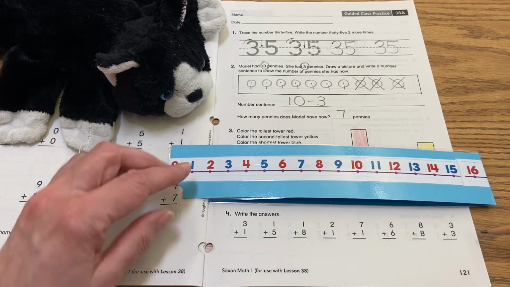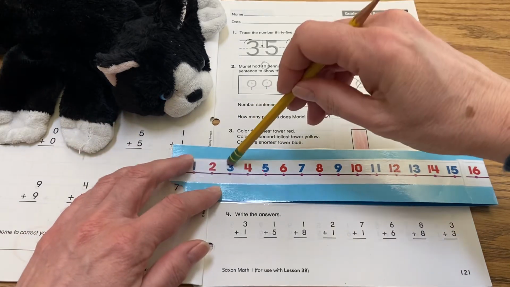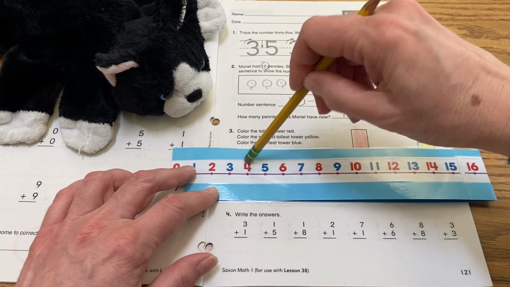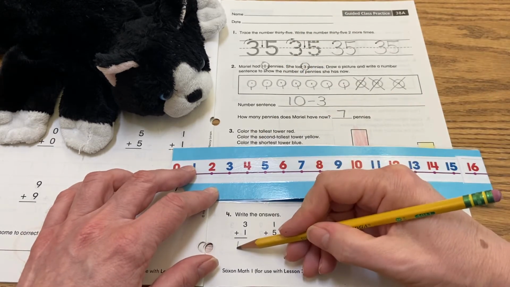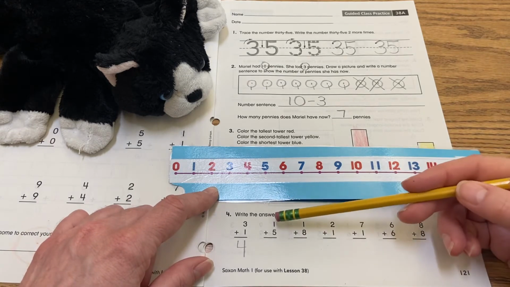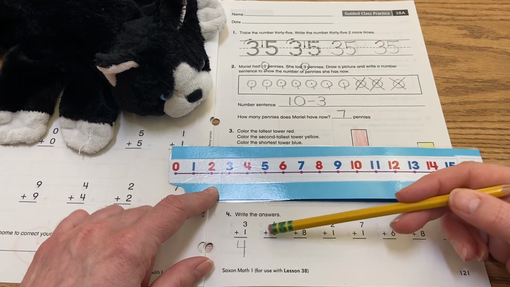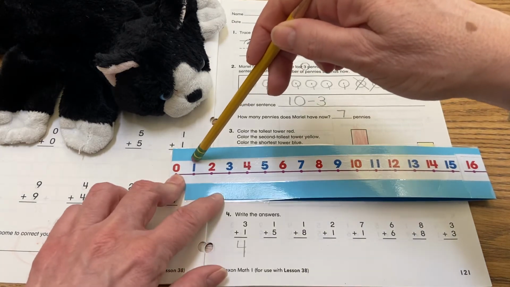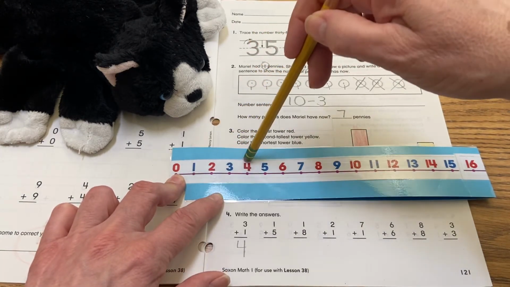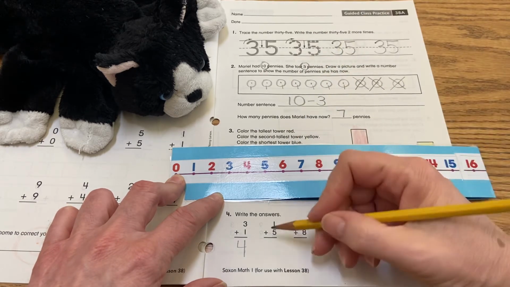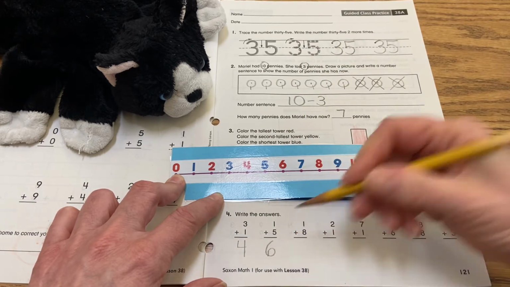Okay, so let's start with our +1s. So I'm going to put my eraser above the number 3 for this one, 3 + 1, jump 1 space, and because I landed on 4, 3 + 1 is 4. Okay. Now this one starts on the number 1, and it's saying add 5, 1 + 5. So start on the number 1. I have to count over 5 spaces. 1, 2, 3, 4, 5, and I land on the number 6. So 1 + 5 is 6.